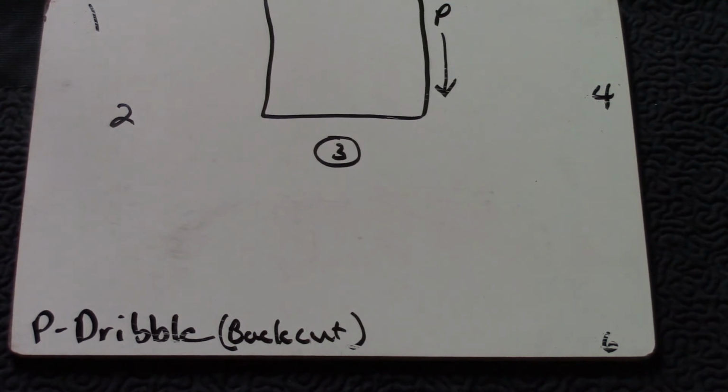He dribbled up from the wing. We have a guard at the top of the key. We have two wings, and then one player opposite the post in the corner.